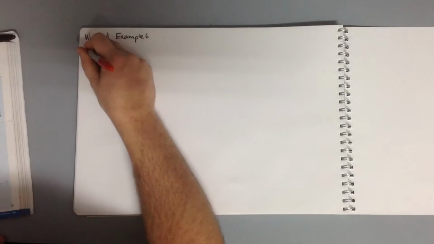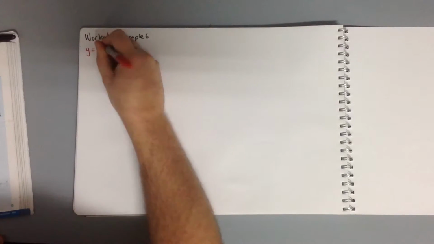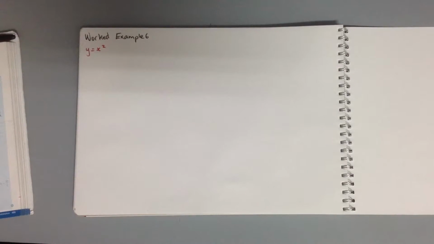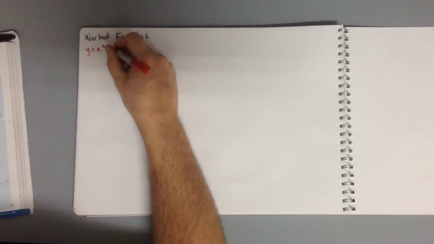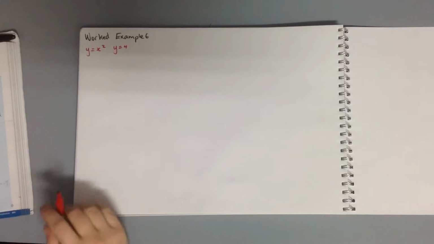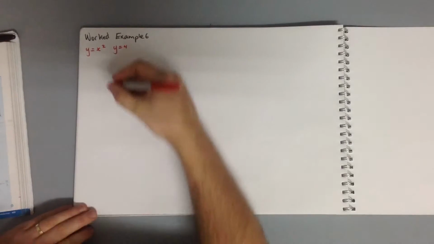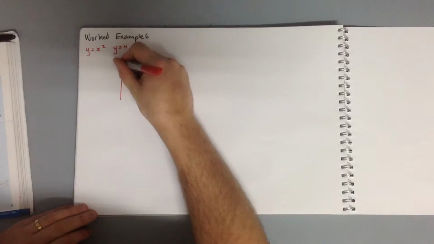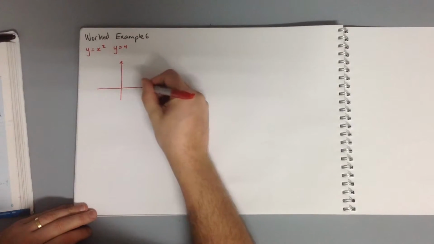We'll look at worked example 6. This one is the area bounded by the curve y equals x squared, the y-axis, the origin and the line y equals 4, is rotated about the y-axis to form a solid of revolution. Find the volume formed. So for this one, again, a little picture can help get our head around what's going on.